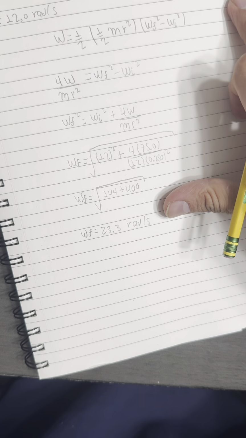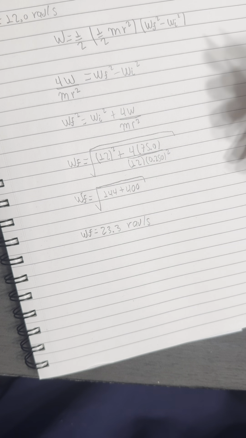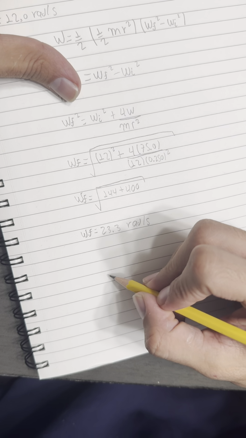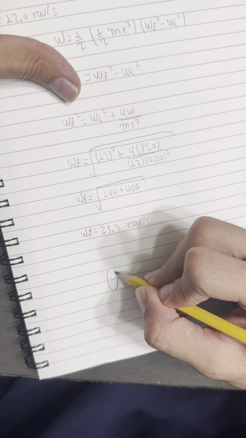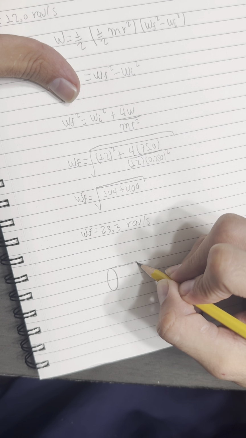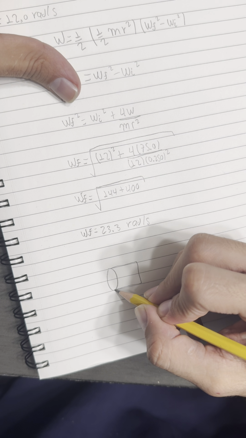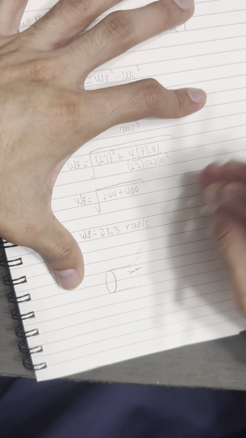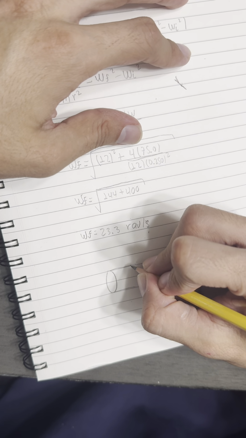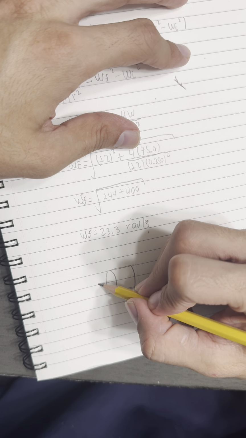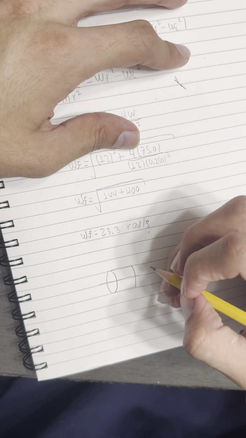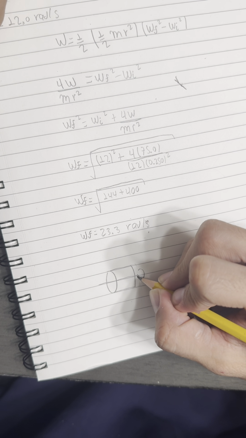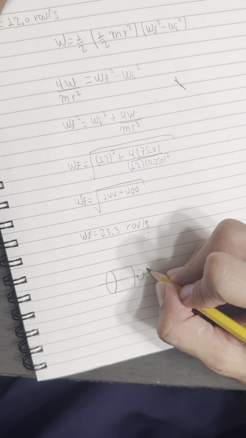If we do a sketch of the first exercise, we're going to have a cylinder right here, and this cylinder is rotating on its central axis, doing a work of 75 joules.